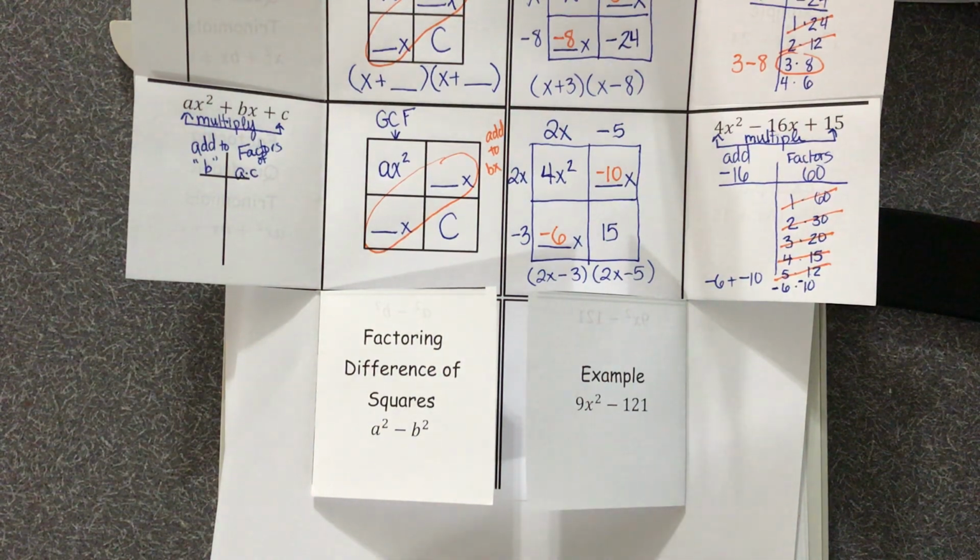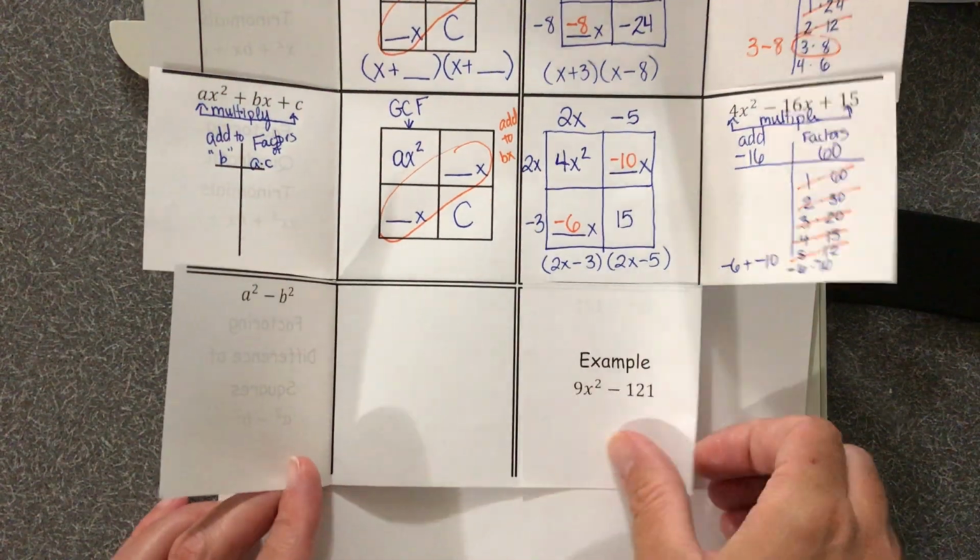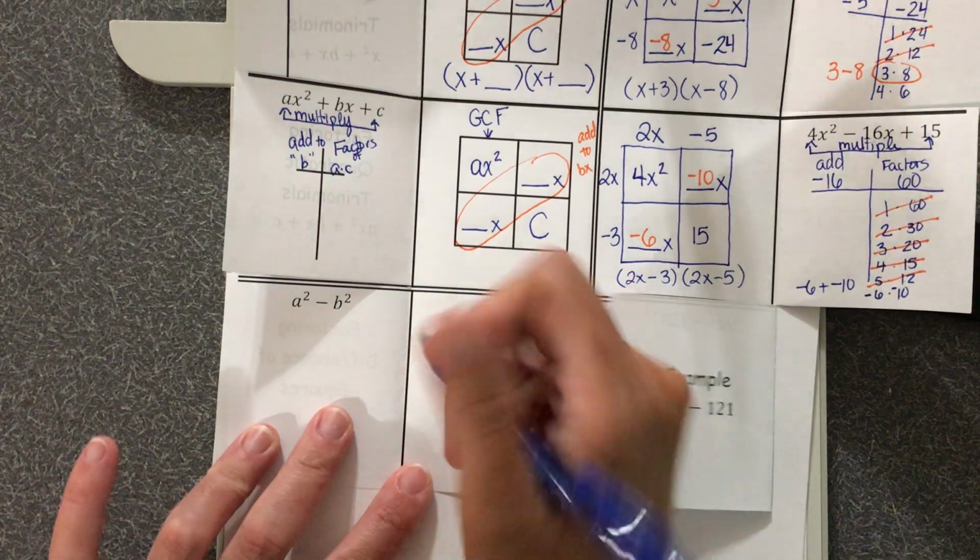So the last factoring problems that we run into were what we call factoring difference of squares. So the first thing we want to talk about is what to look for.